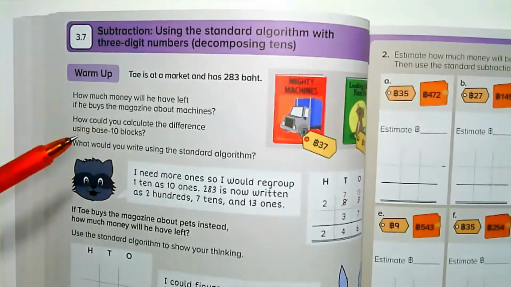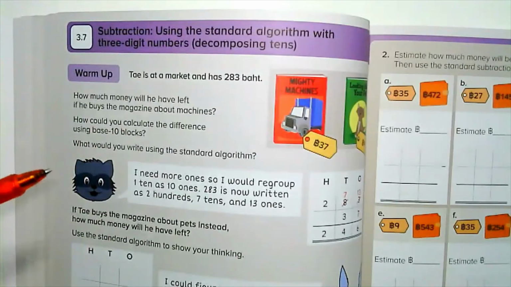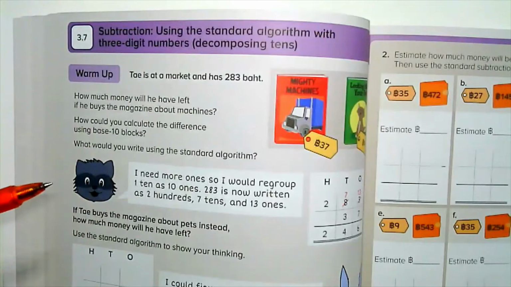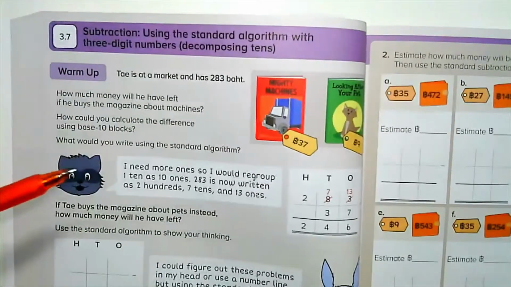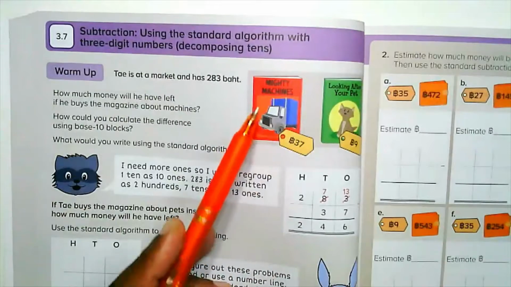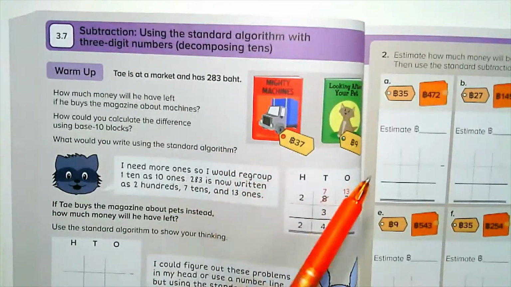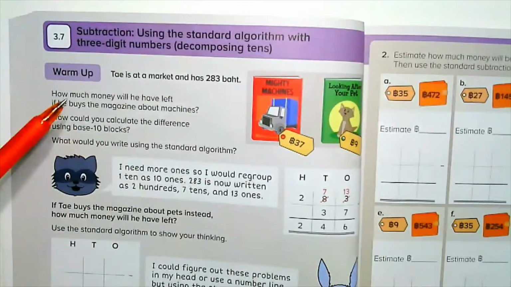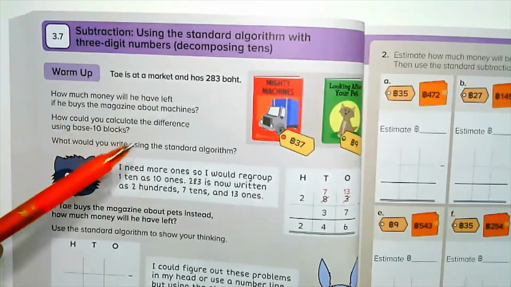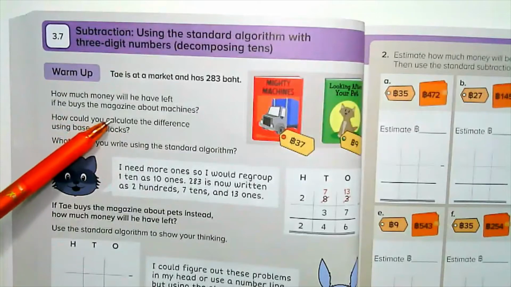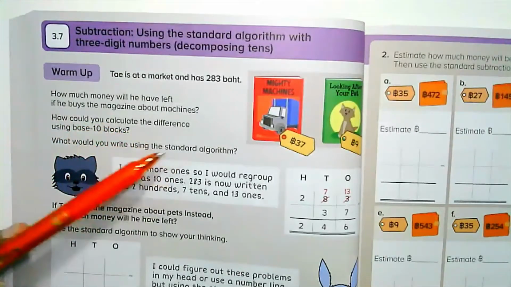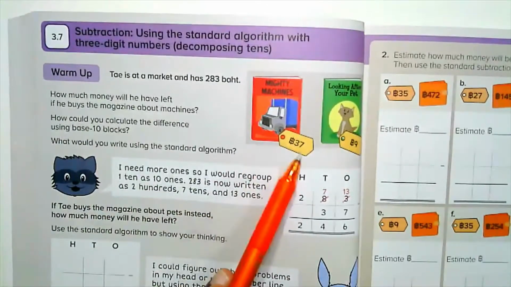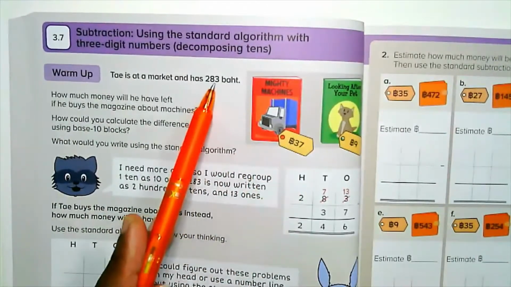Tay is at a market and has 283 baht. There is a book that costs 37 baht and another book that costs 9 baht. So how much money will he have left if he buys the magazine about machines? So we have to calculate and subtract 37 from 283.